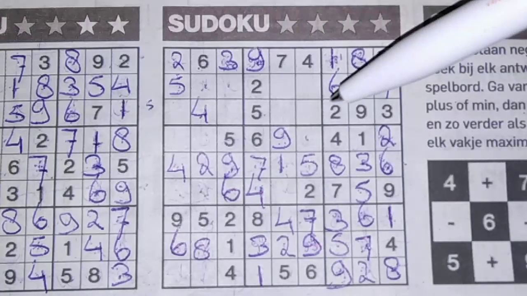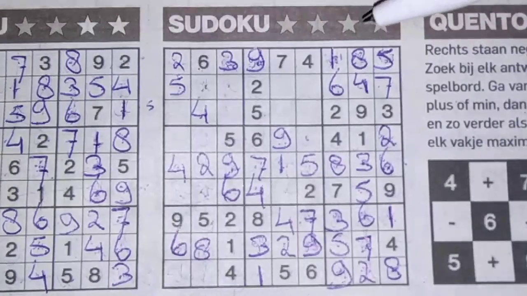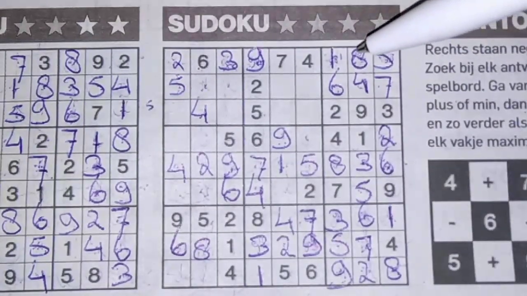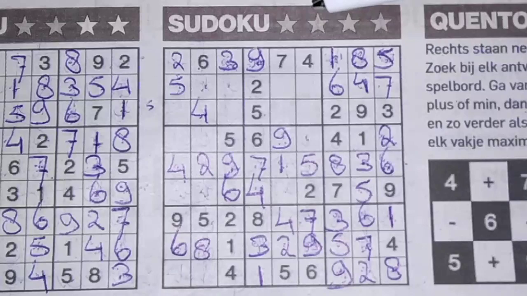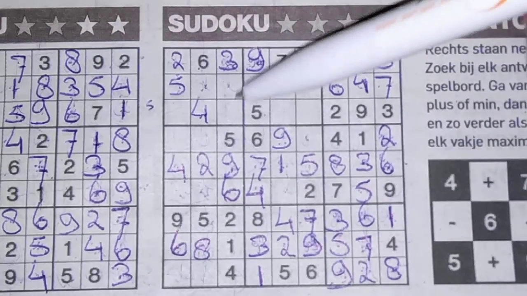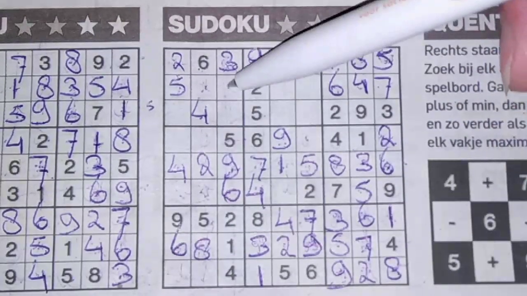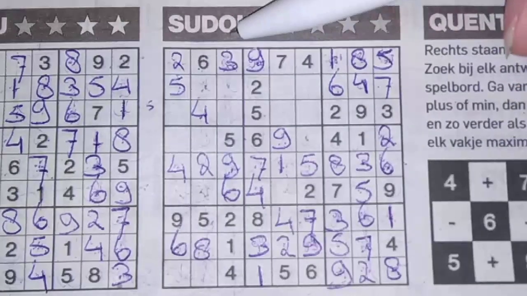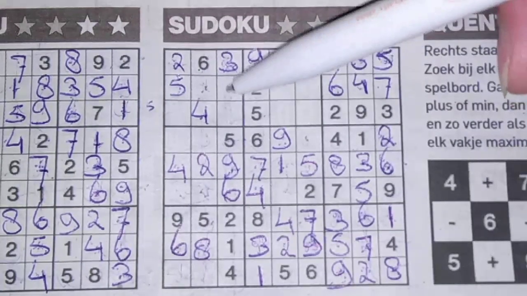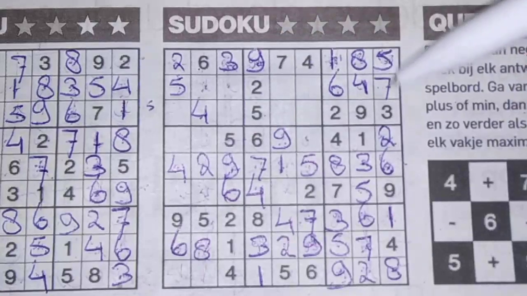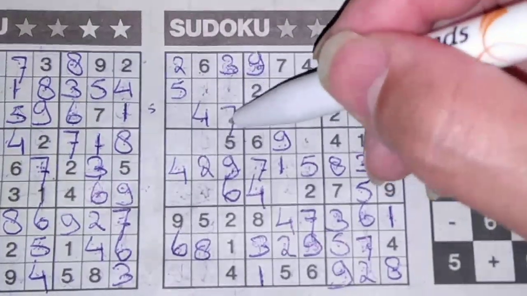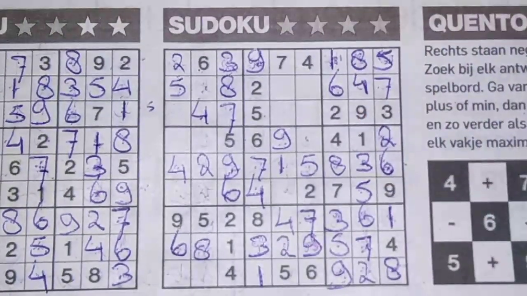Then how about 3, 7, 6? These 2 numbers in the third column, the missing numbers here are the 8 and the 7. We have a 7 here, no 7 there. 7 should be here, and 8 goes there.